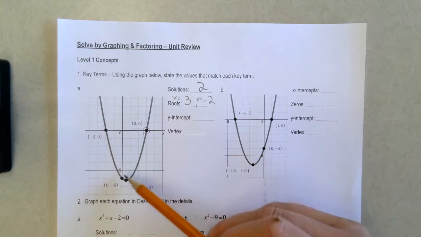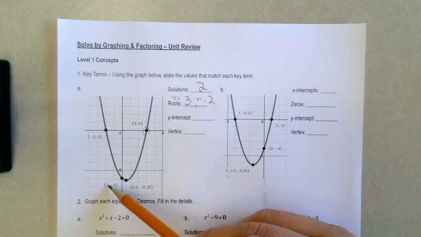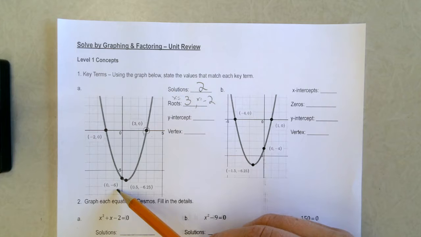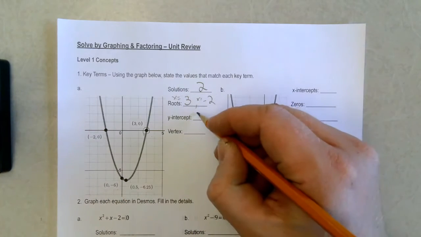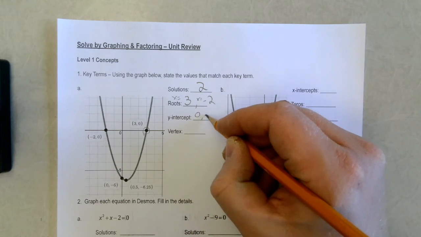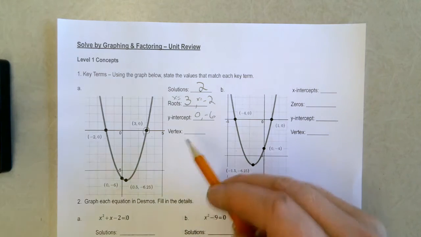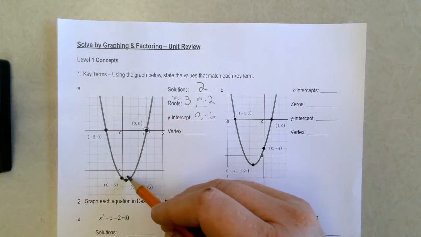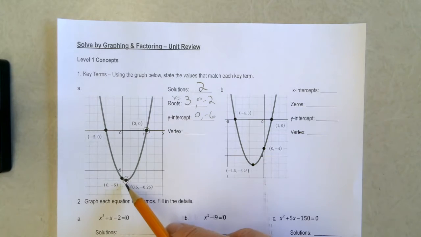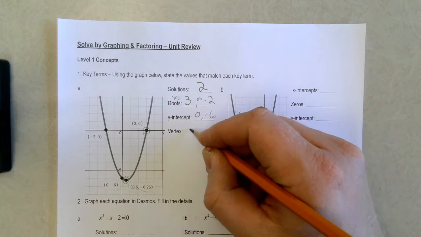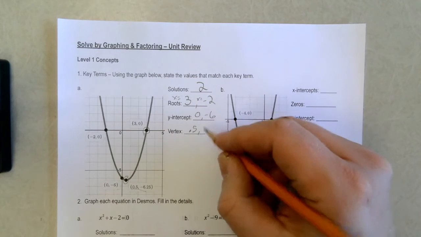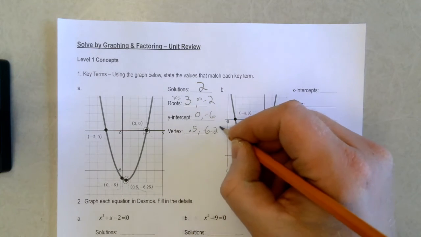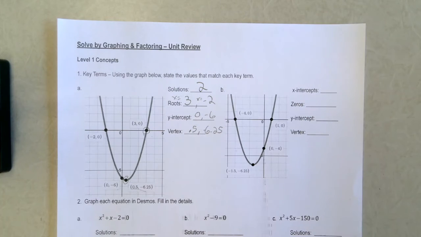Y-intercept, pretty simple, is where it crosses the y-axis. The x value is 0. So that means the y value is -6, and as a coordinate point, it is (0, -6). Vertex is the turning point of the parabola. Vertex is that minimum or maximum point right there. Right here, it's a minimum, and that point, it literally tells us right there, is (0.5, -6.25). That's the coordinate point.